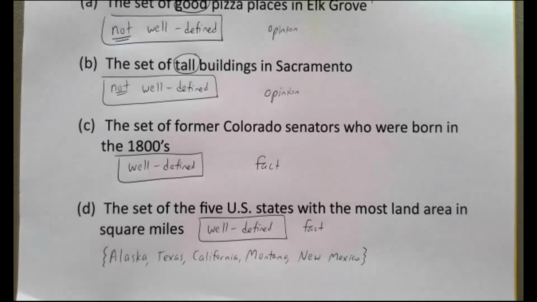And so it doesn't matter if your opinion is that Arizona should be on this list because it's not one of the five U.S. states with the most land area in square miles. It doesn't matter that you say, well, my truth is that Arizona should be on this list, so I'm going to put it on there and you need to be okay with that. It's not how math works. Math doesn't care about your feelings. Math cares about facts.